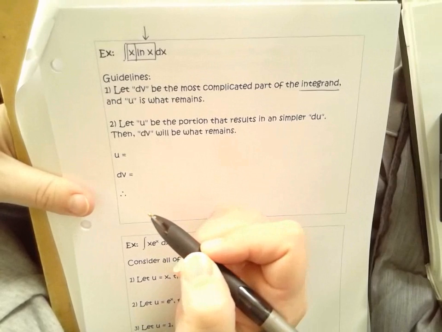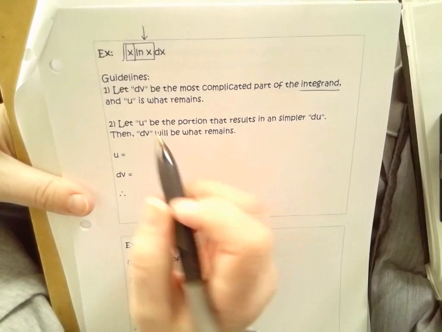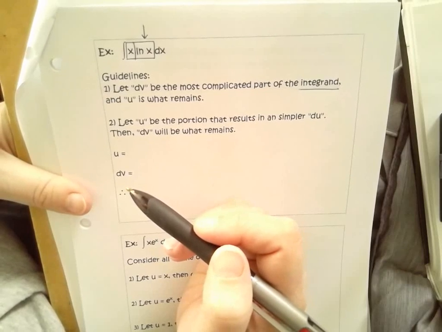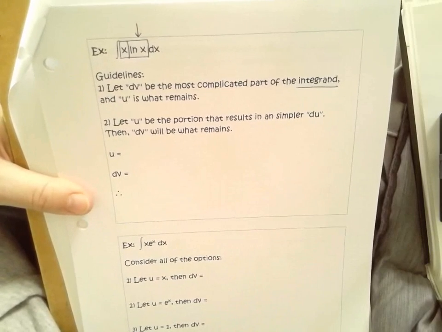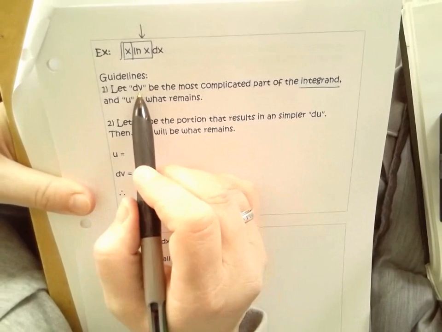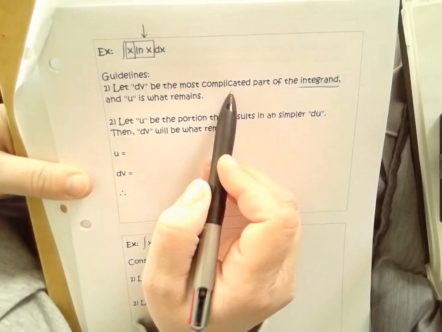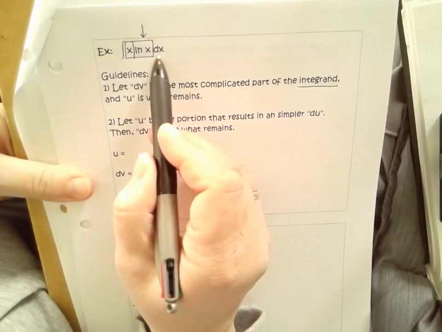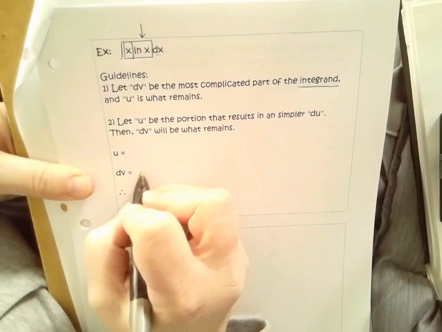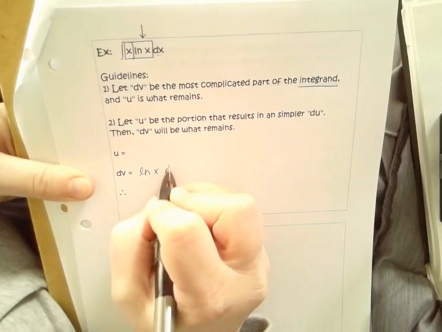It has different parts and things to be mindful of, where x seems to be pretty simple. We just have to apply the power rule to its derivative or to its integral. It's not really anything to be super concerned about. So if we let dv be the most complicated part, then dv would also have to include this dx. So down here, dv is going to be natural log of x dx.